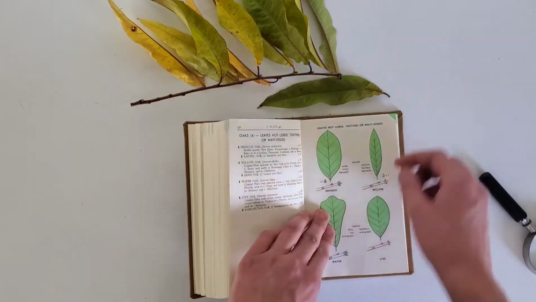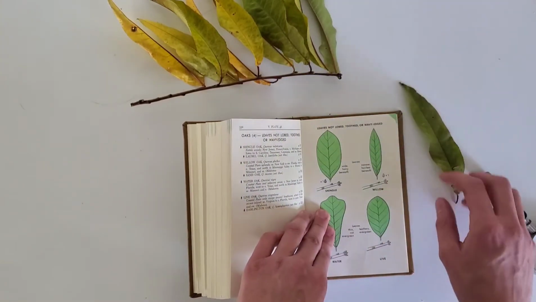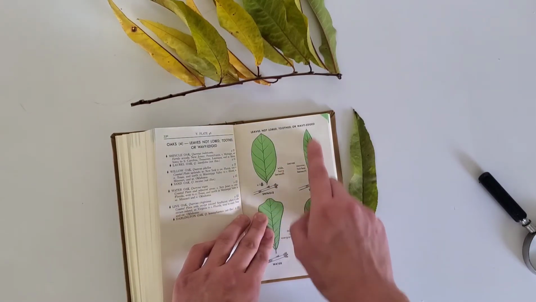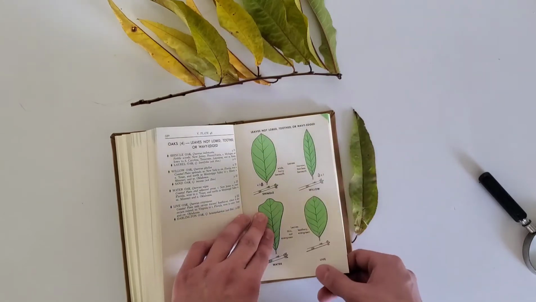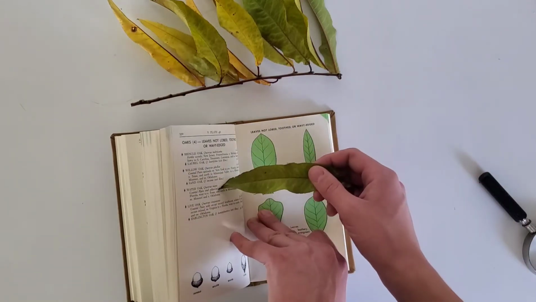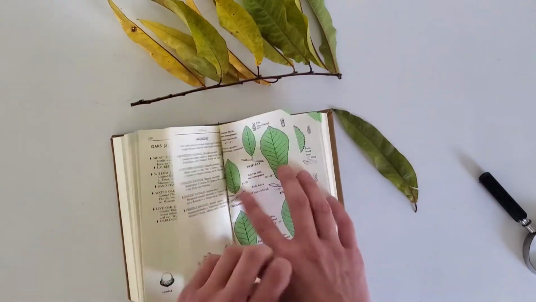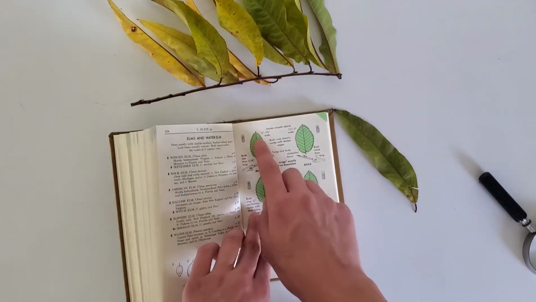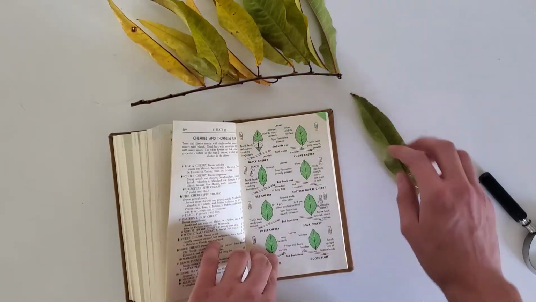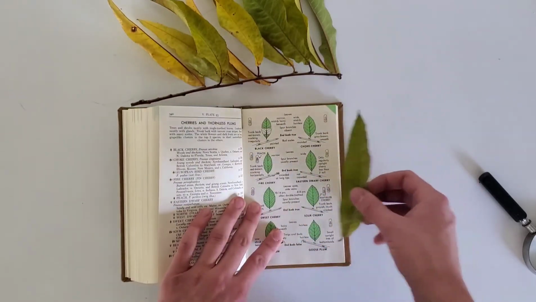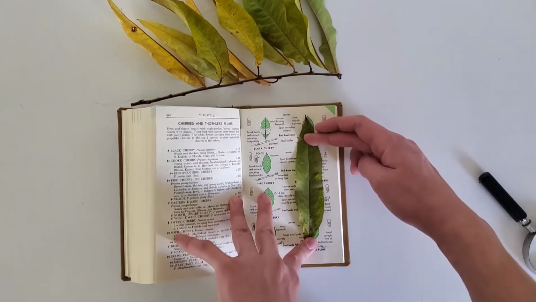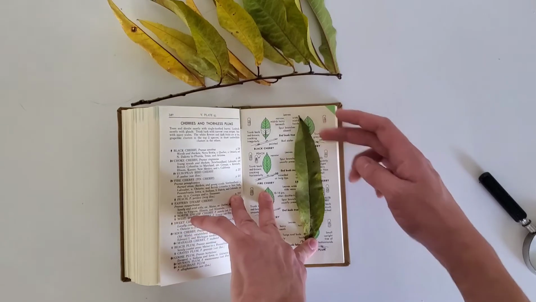Now, that looks like the right shape, but if you see, it doesn't have any teeth on it. It's completely smooth. And these ones do have fine teeth, if it'll focus. So we keep looking through. These ones have 2 coarse teeth. Here we go. Now, if I were to say, I would think the fire cherry is the closest match.